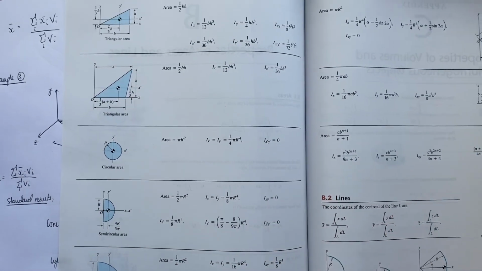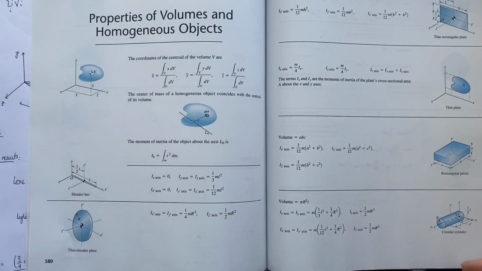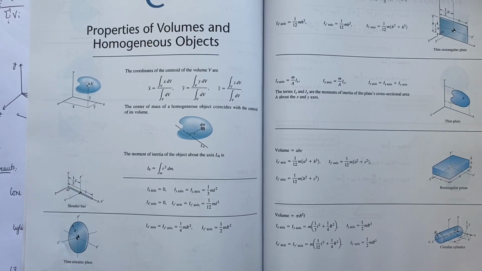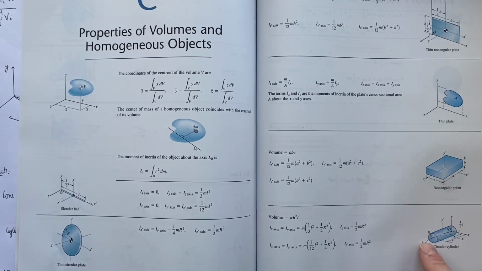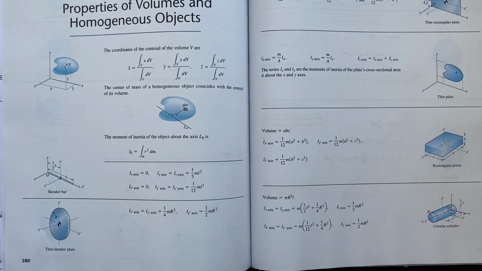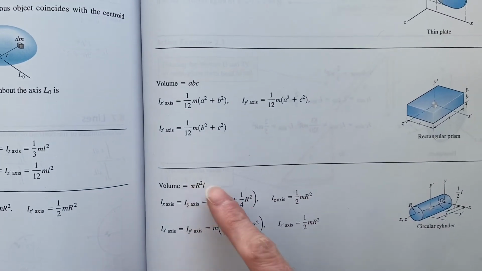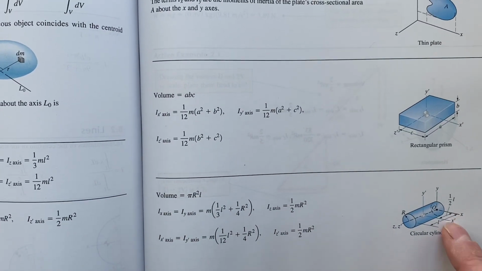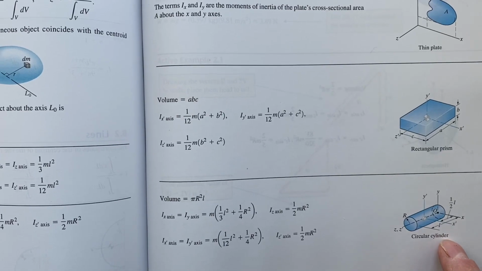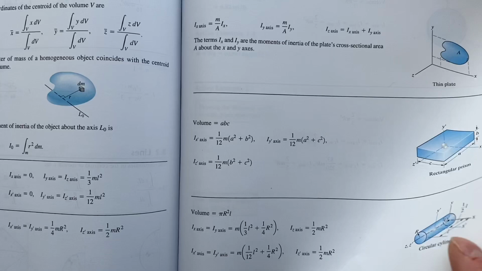So if we have a look over here, we can see properties of volumes. We have a cylinder down here, so that tells us the formula for the volume. It also tells us where the x coordinate of the centroid is. So we're going to use those standard results.